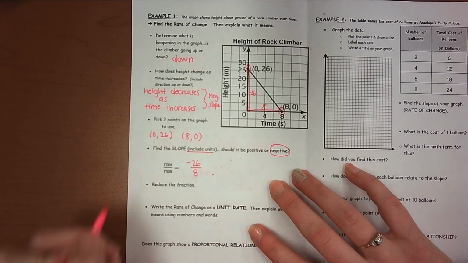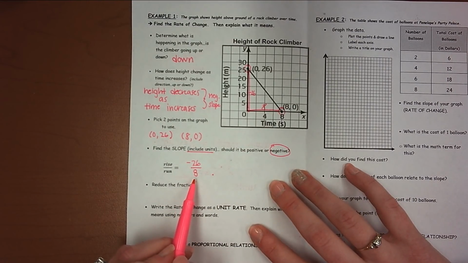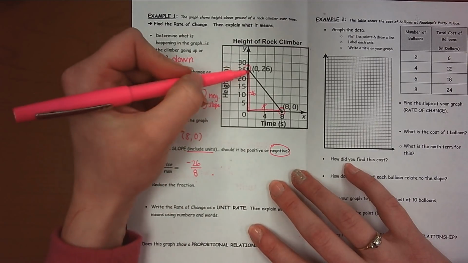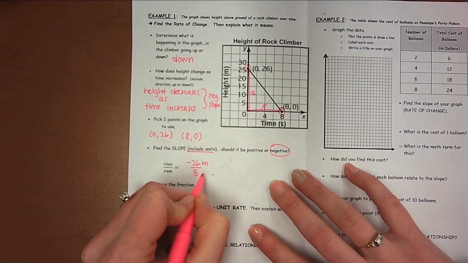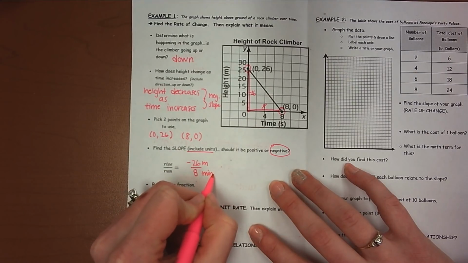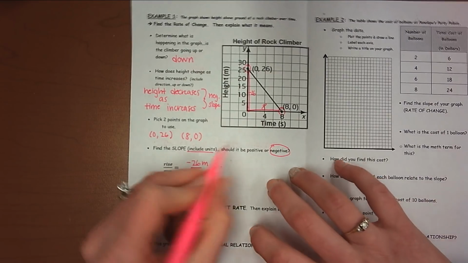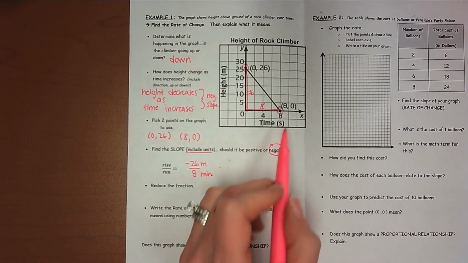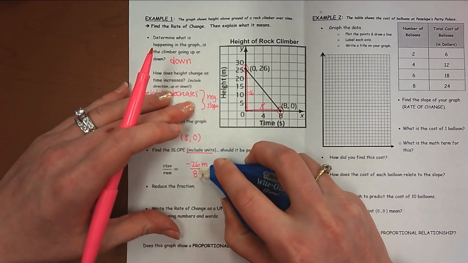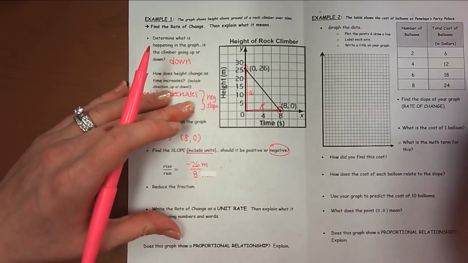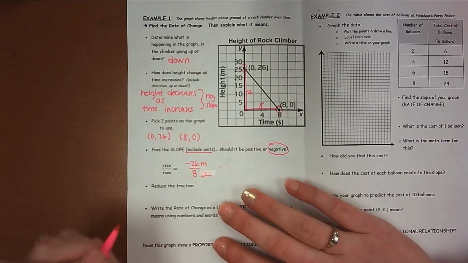Notice here that it says include units. So it is negative 26 over 8, and it should be negative 26 represents my height, my meters, for every 8 minutes. And so I'm going to label those. Oh, I'm sorry, not minutes. The time is in seconds. That's why we use our axis labels to help us. So I apologize. I'm going to erase that, and I'm going to write in 8 seconds here.